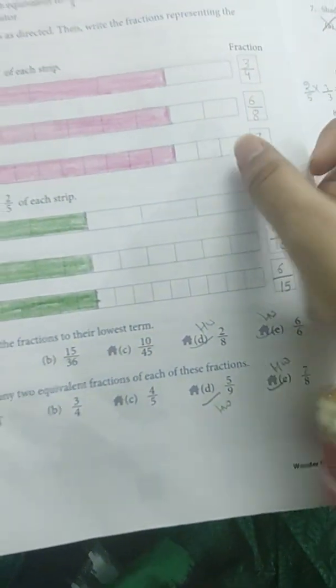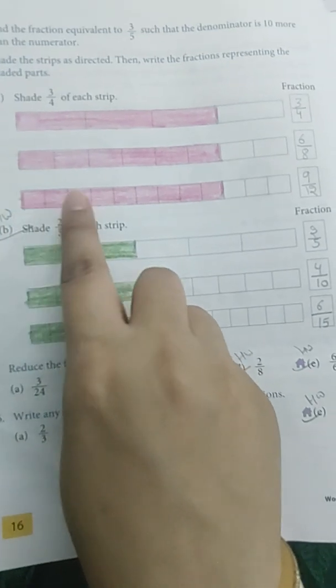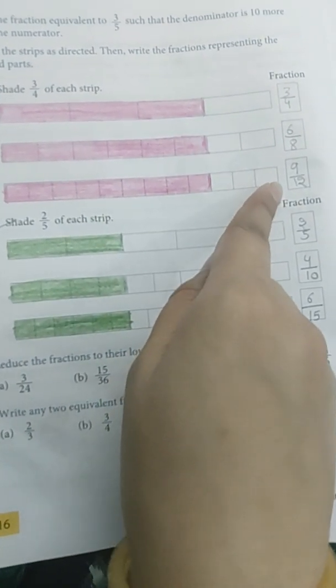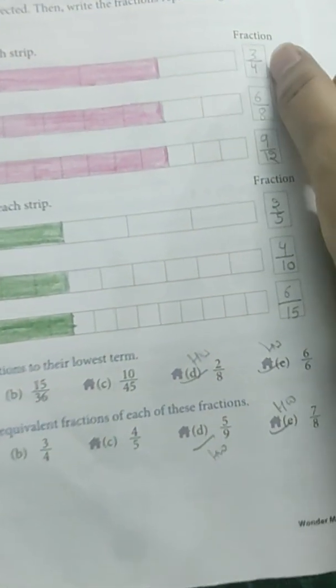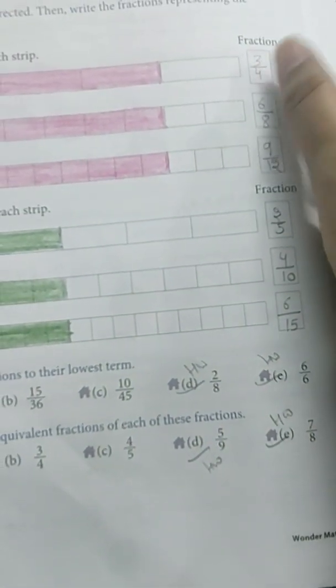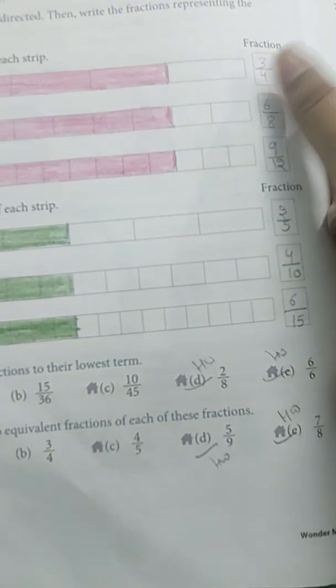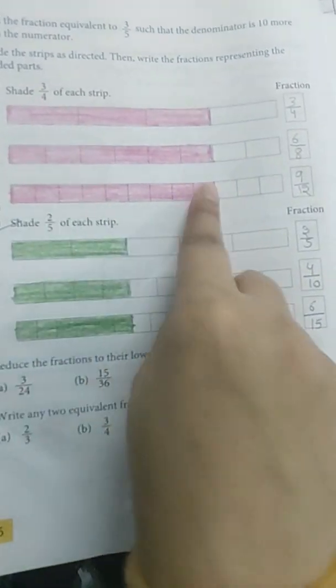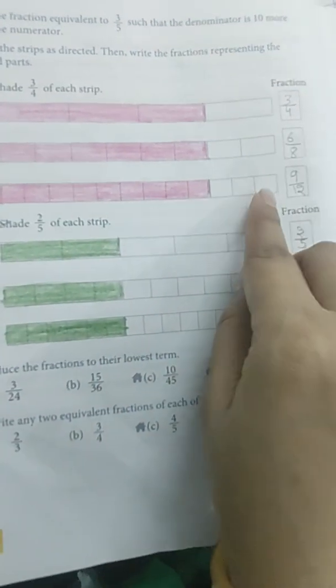Now again here we have 12 boxes. 1 2 3 4 5 6 7 8 9 10 11 12. 12 boxes. Now what we are going to do, 3 3s are 9 and 4 3s are 12. 12 boxes are there. So 4 3s are 12 and 3 3s are 9. Numerator and denominator should be same. So we are going to multiply. We are going to shade 9 boxes, and this one we are going to leave.